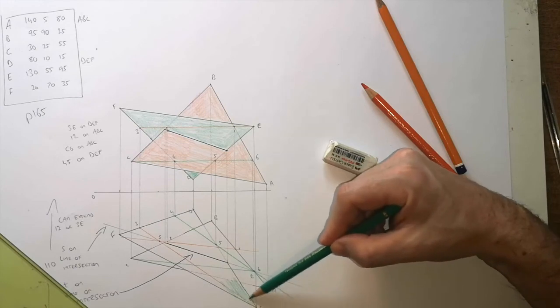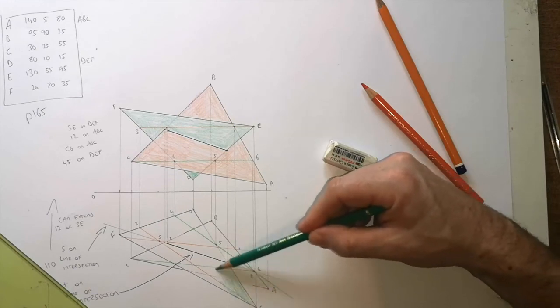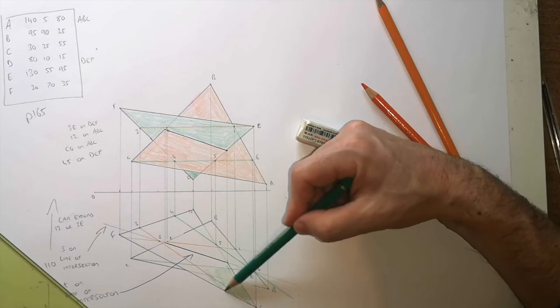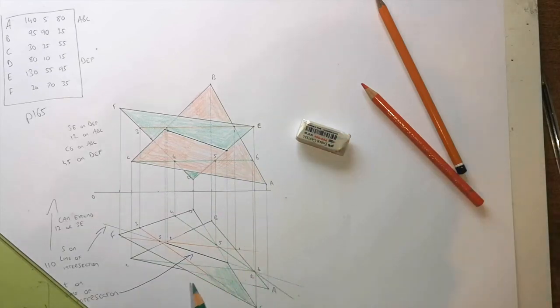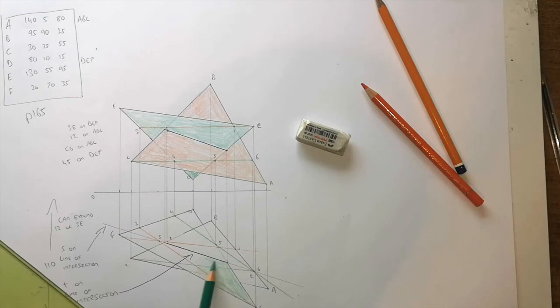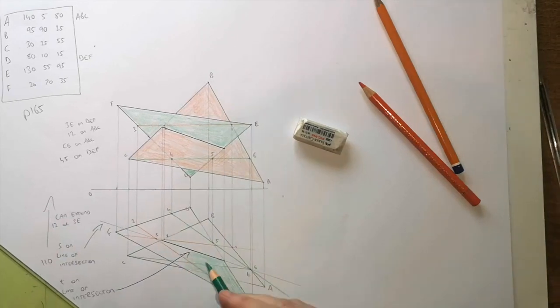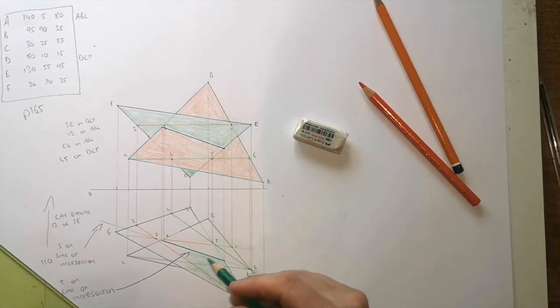So that is there. And it definitely changes at our line of intersection. Okay, so we do have things happening at this point.